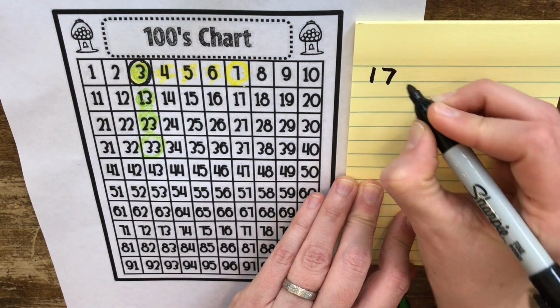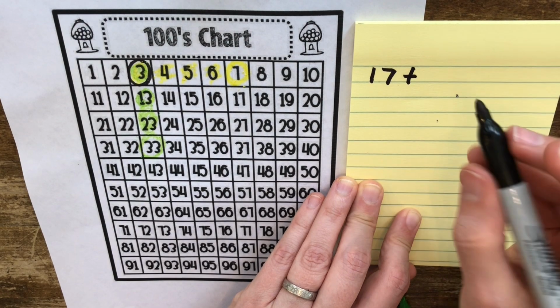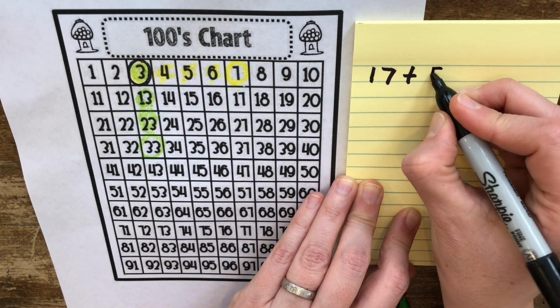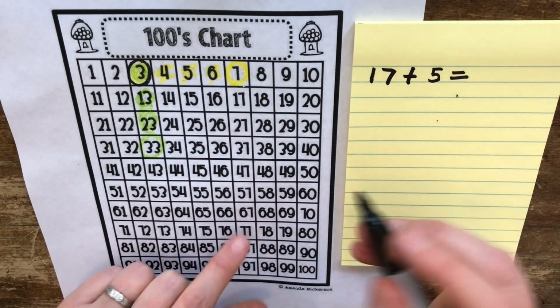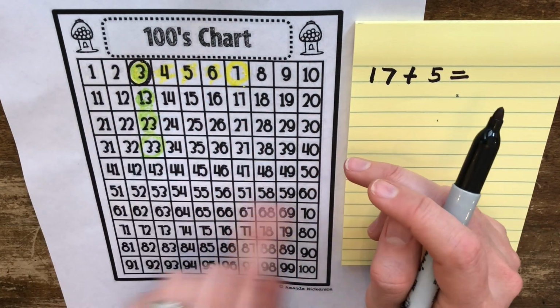17 plus 5. Let's do 17 plus 5. So my friends, step 1, we find this first number on our hundreds chart.